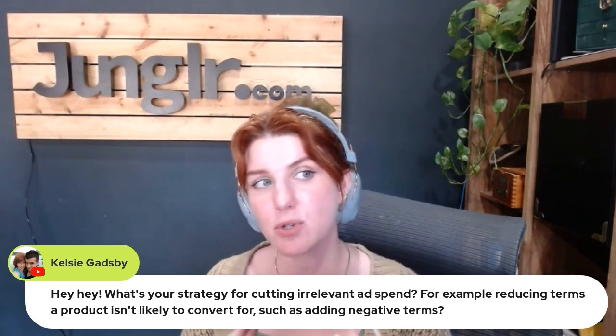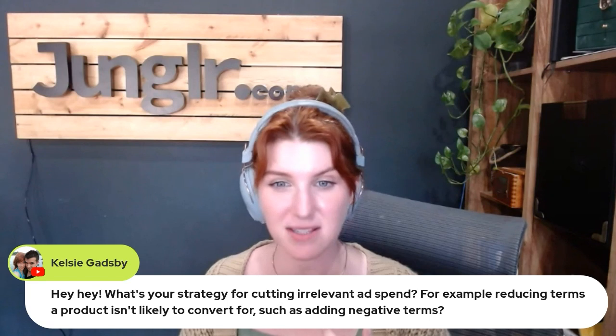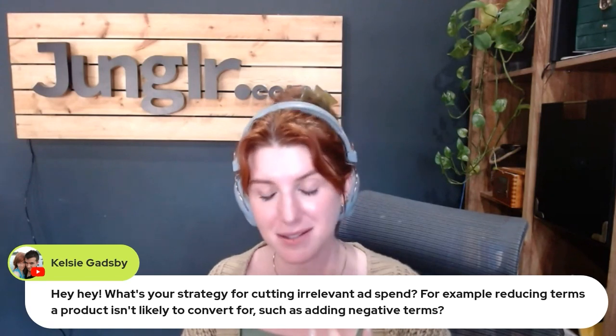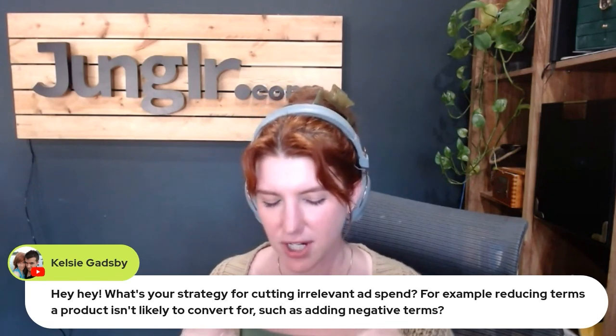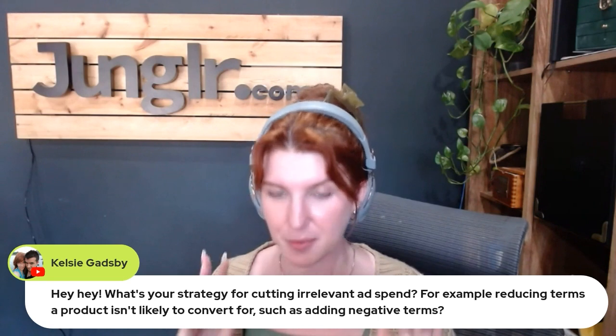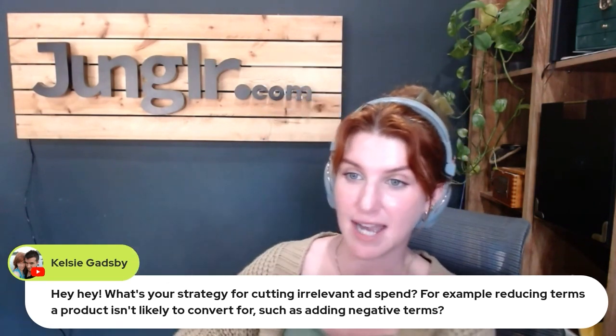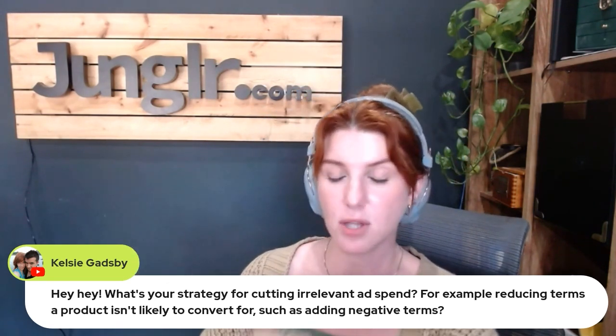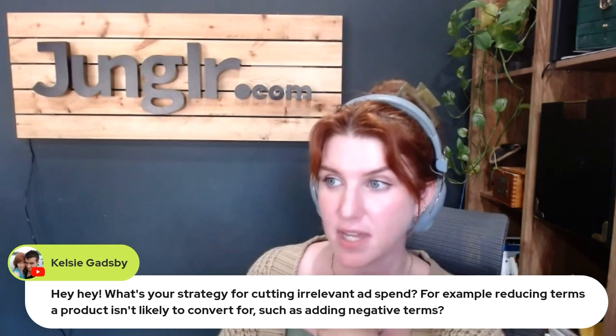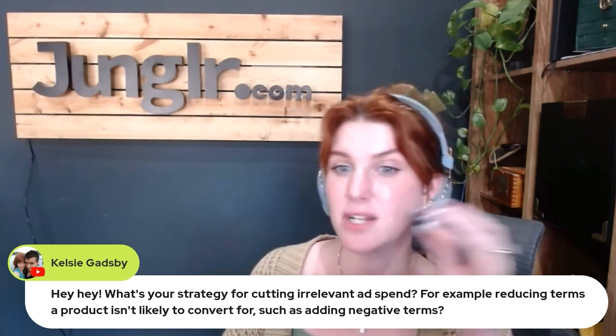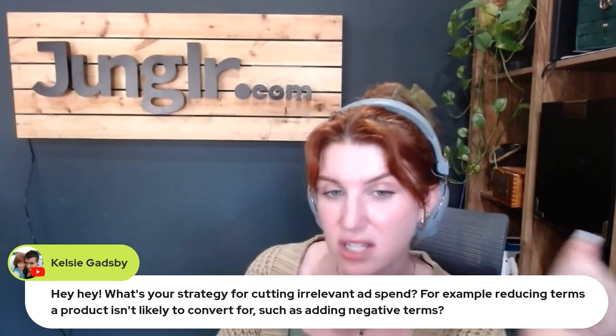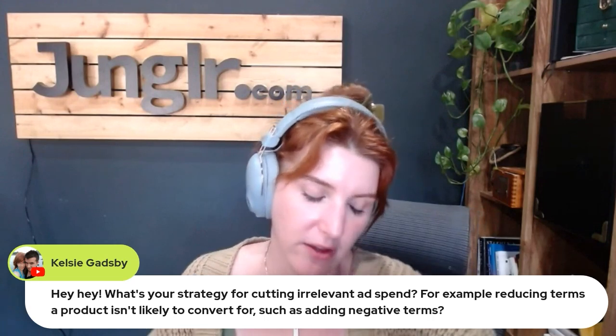Again, our typical rule of thumb for these is not pausing, but setting very low bids for these items. Again, high ACoS, low order volume, and then work up from there. Or again, if you need a really extreme version of this, then you can pause it. Let's see, what's the other level of doing it.